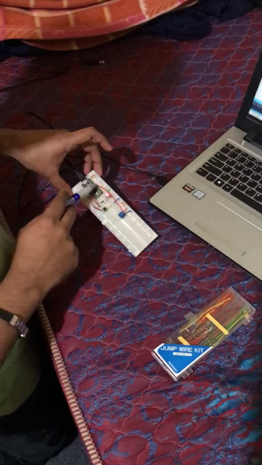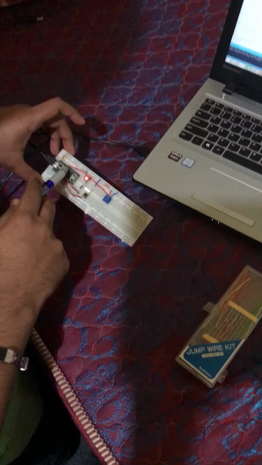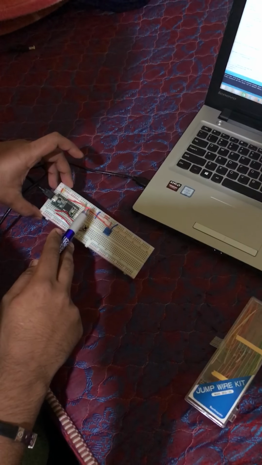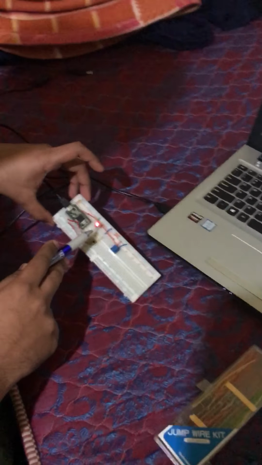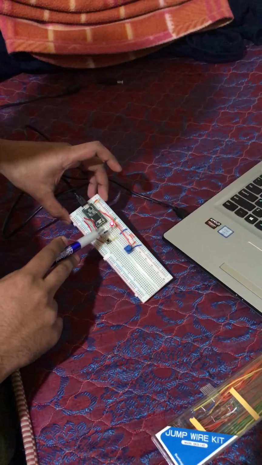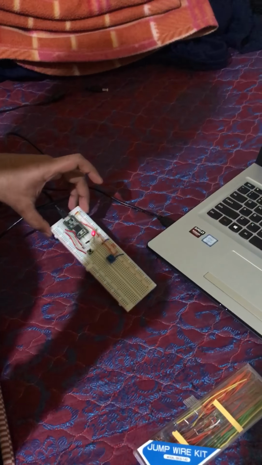There's a jumper wire kit, a breadboard, the 3.2 V TNC microcontroller, the LED bulb, and a current limiting resistor. This is a 340 ohm resistor, and there are buttons and the potentiometer.